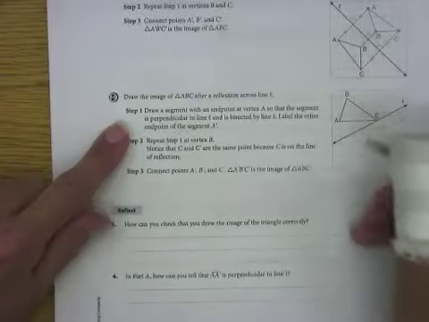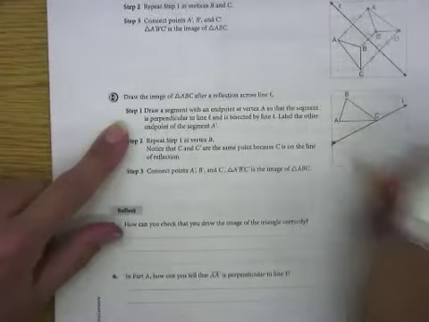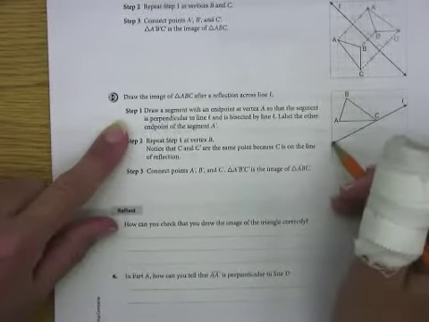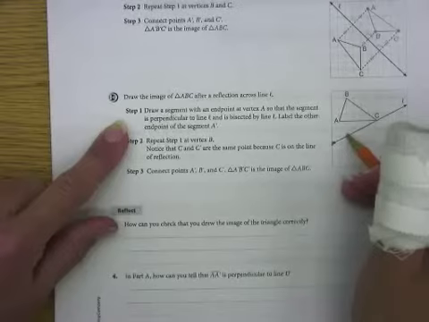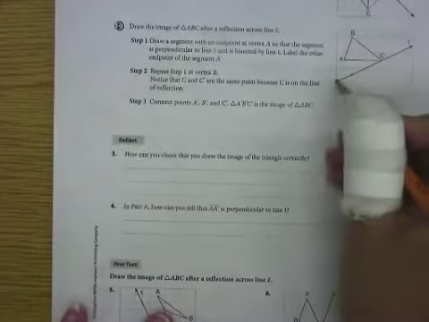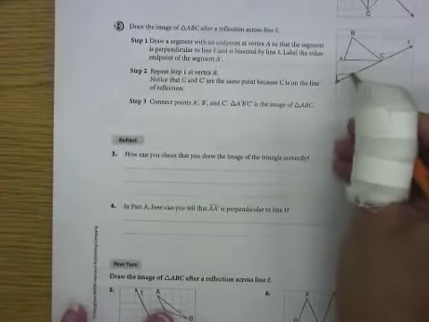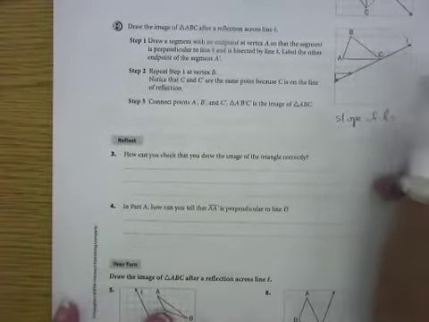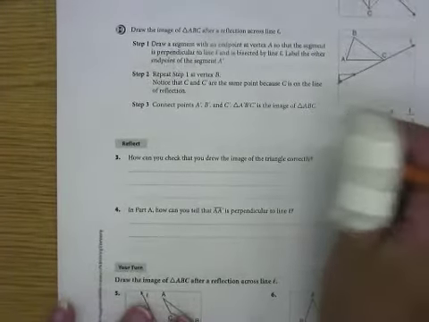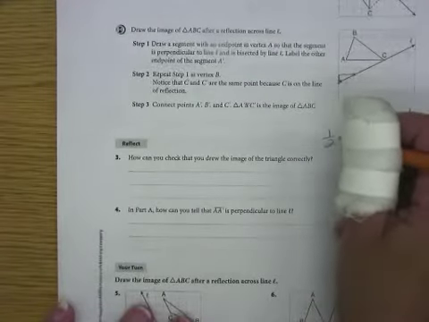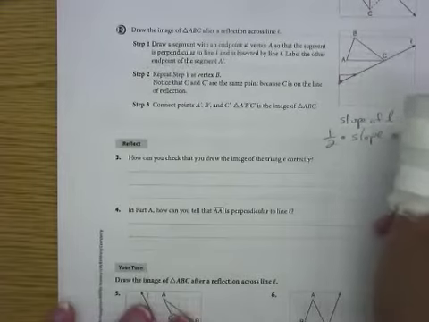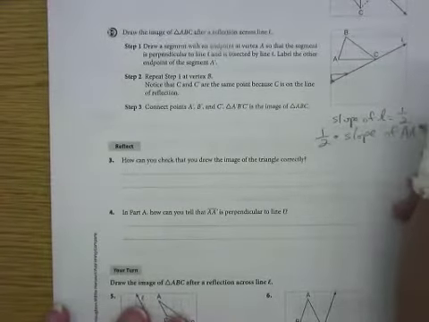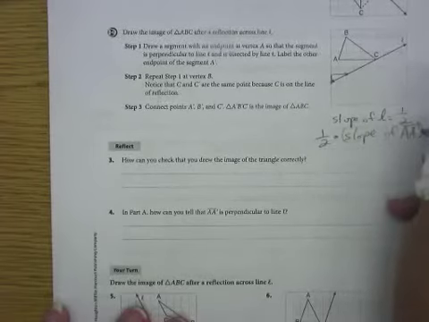In part B, now they're saying do it on your own. So once again, step 1 is to draw a segment with an endpoint at vertex A so that the segment is perpendicular to line L and is bisected by line L. Well, let's talk about the slope of line L. So let's go over here where nothing's really happening yet. So from here to here, which is another point that I can cleanly identify, I am rising 1 and running 2. So I can say that the slope of L is 1/2.